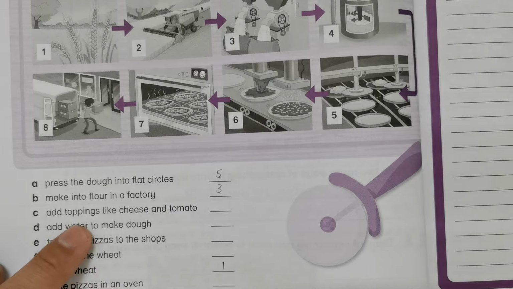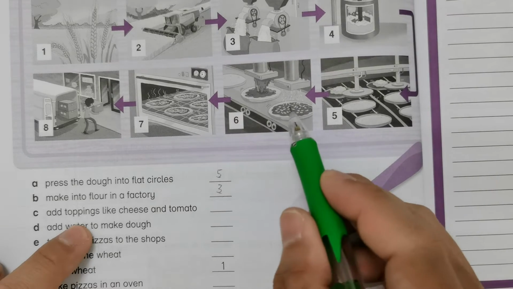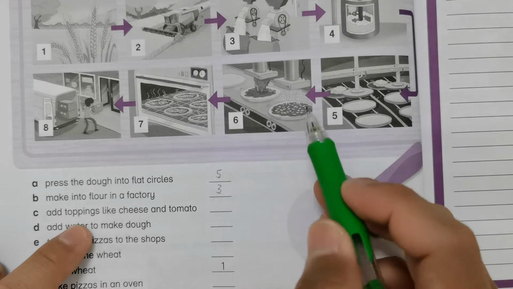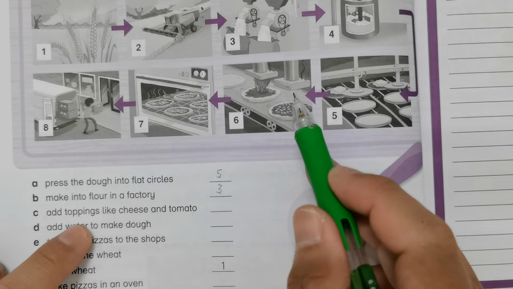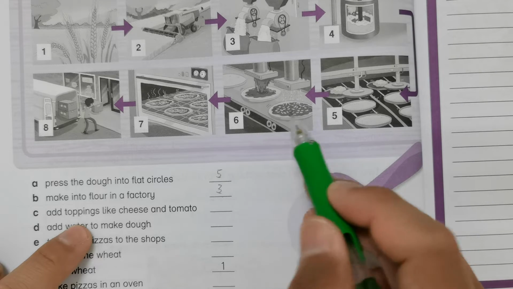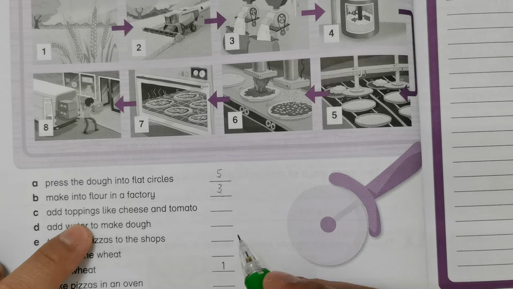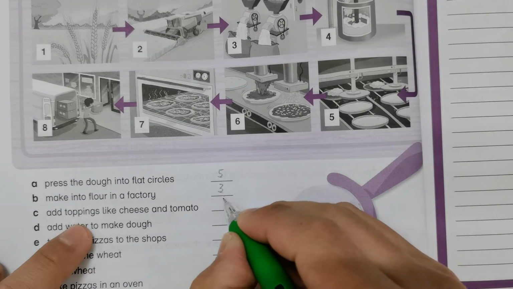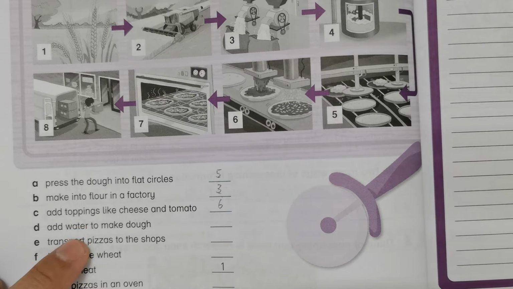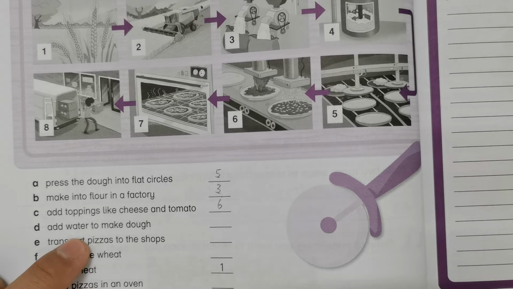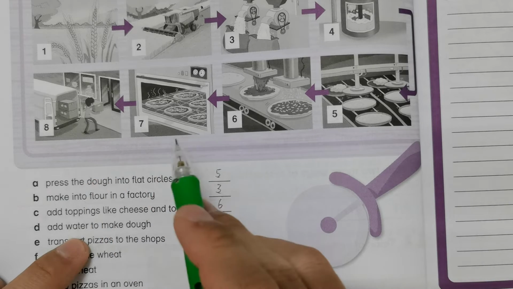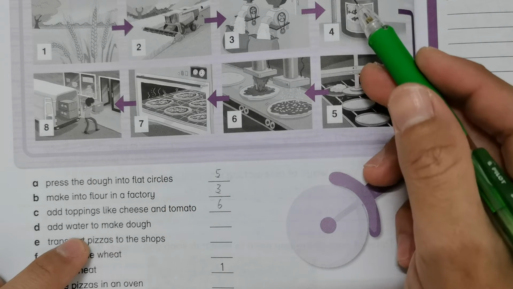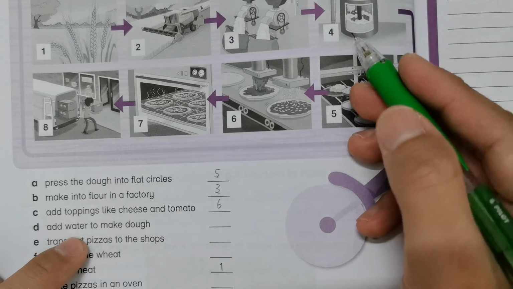And then C, add toppings like cheese and tomato. So C, we have these toppings here. It also uses a machine to evenly distribute it on the surface of the pizza. So we have the 6th picture. And then D, add water to make a dough. So for add water, you will need something flowing like fluid. As you can see here, this is water. So we have number 4.